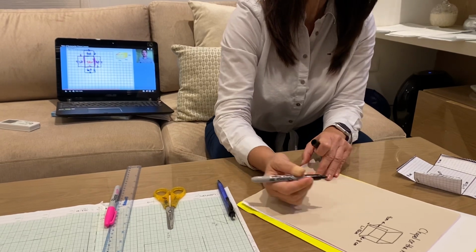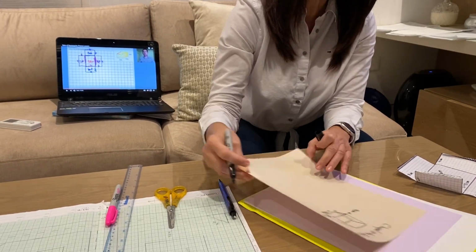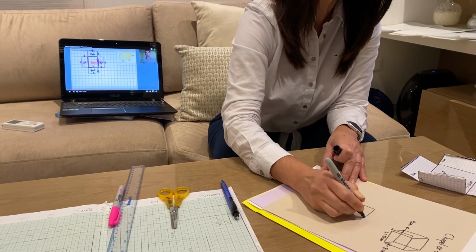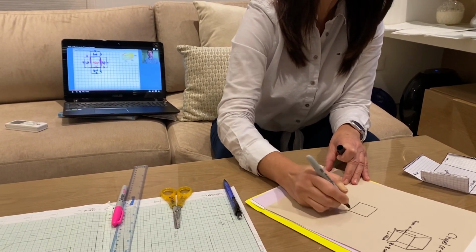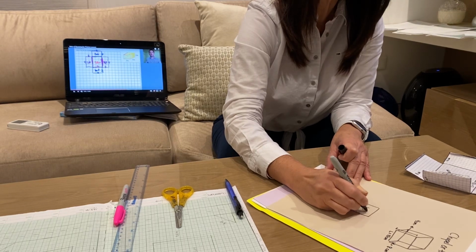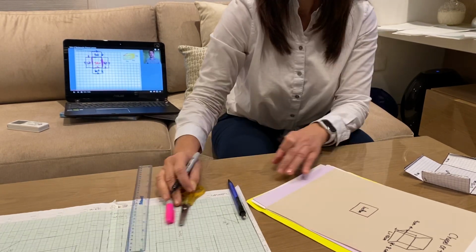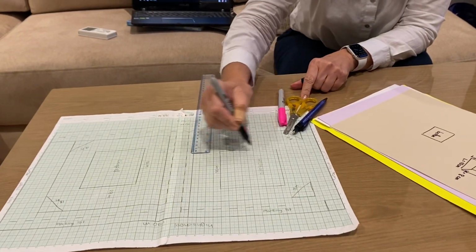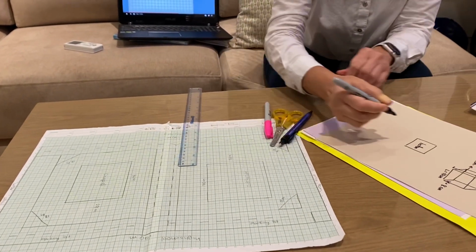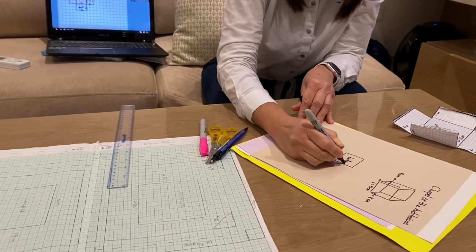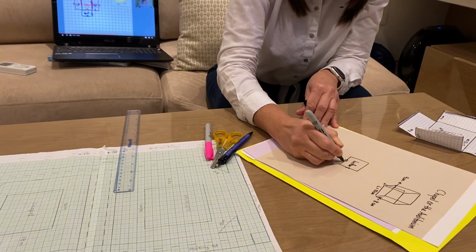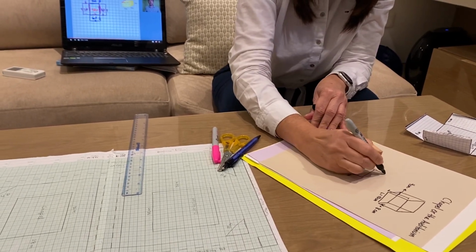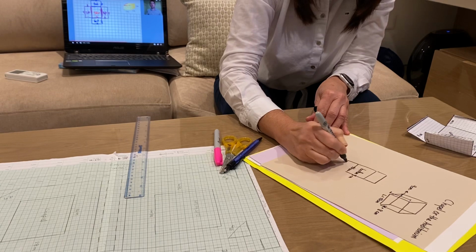So what do you need to do? You need to do the draft of the net, which is the following. This is the bottom part, this part of your auditorium. This is the base of the auditorium. So this measures 8 by 10 centimeters. Then you will need to do the sides.